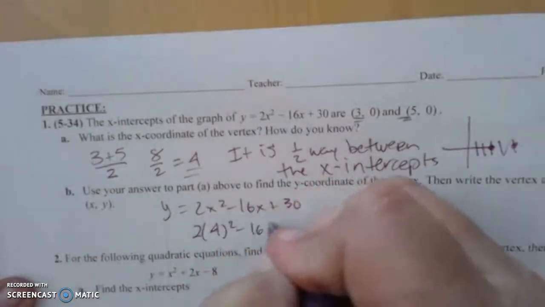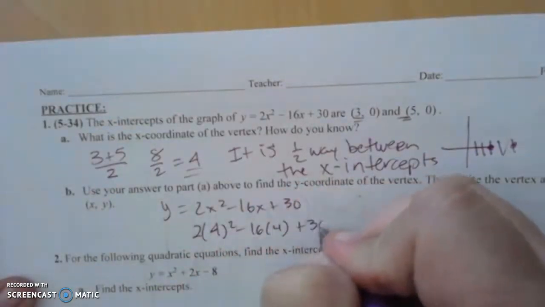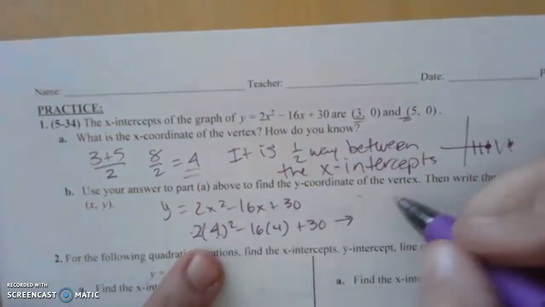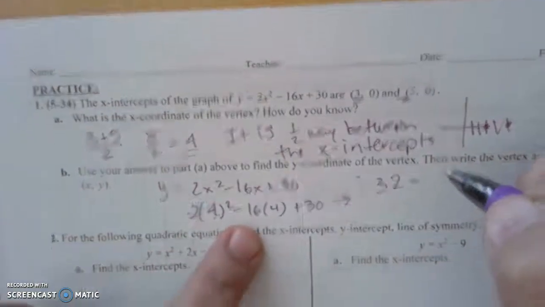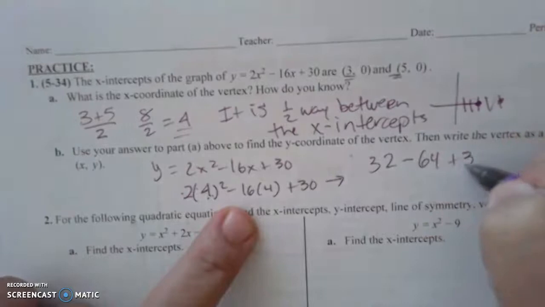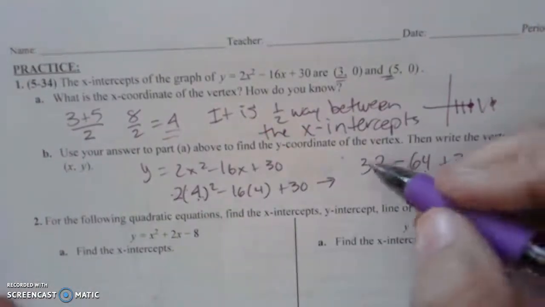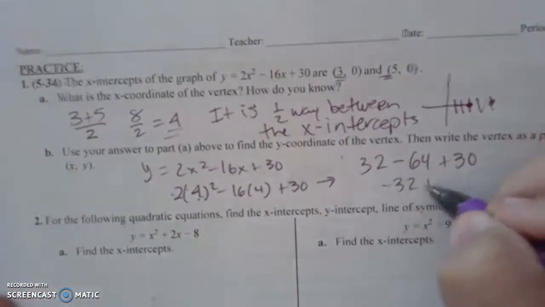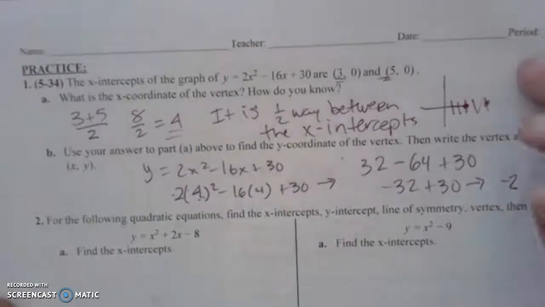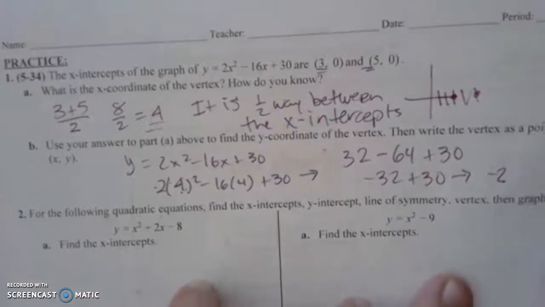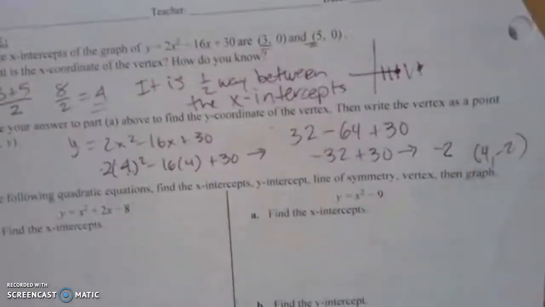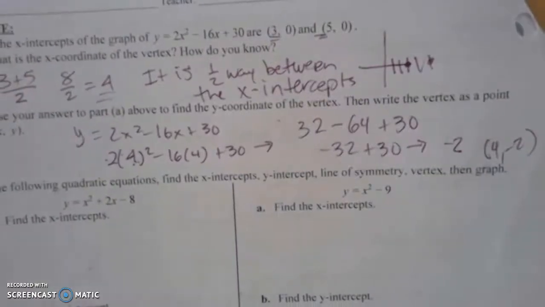2 times 4 squared minus 16 times 4 plus 30, and that gives us what? 4 squared is 16, 16 times 2 is 32 minus 16 times 4 is 64 plus 30. 32 minus 64 is negative 32 plus 30. Oh, that's going to give us negative 2. So our vertex then is 4, negative 2. All right.